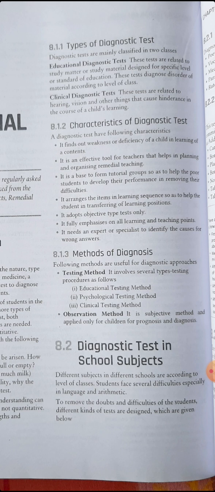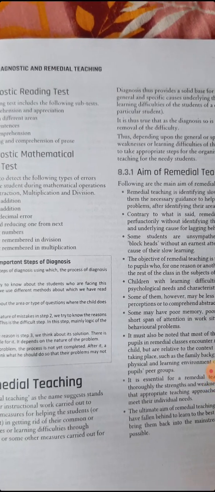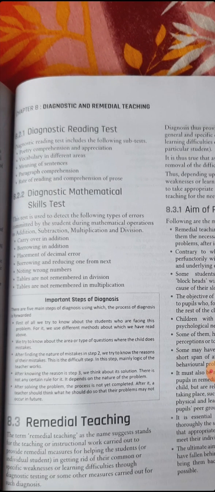Diagnostic reading test. Diagnostic reading includes the following subtests: poetry comprehension and appreciation, vocabulary in different areas, meaning of sentence, paragraph comprehension, rate of reading and comprehension of prose.